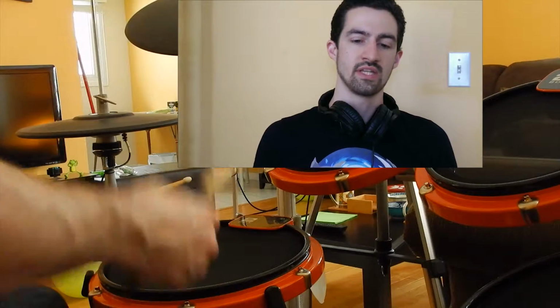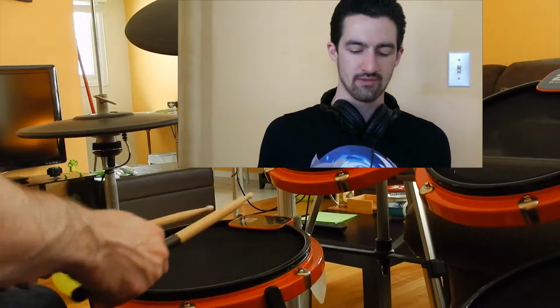So third one, same way. It's on the and. So the third note of each grouping. 1E and a, 2E and a, 3E and a, 4E and a. And the fourth one is going to be on the ah of each grouping. 1E and ah, 2E and ah, 3E and ah, 4E and ah.